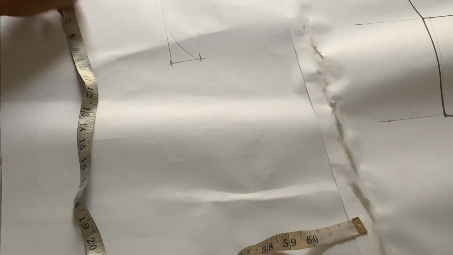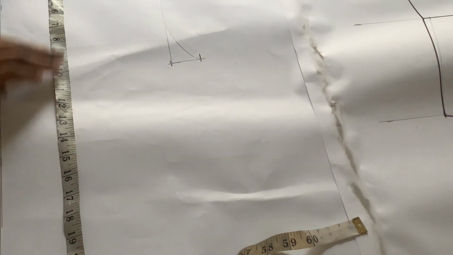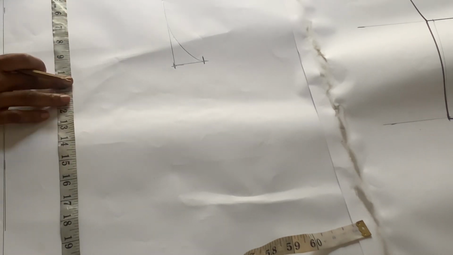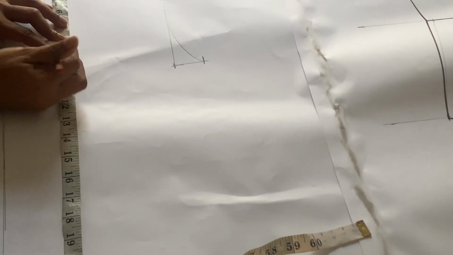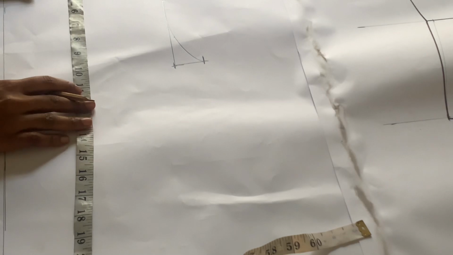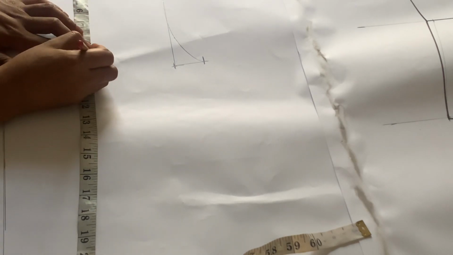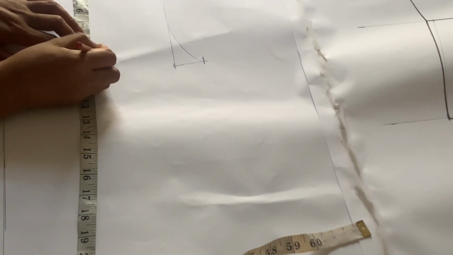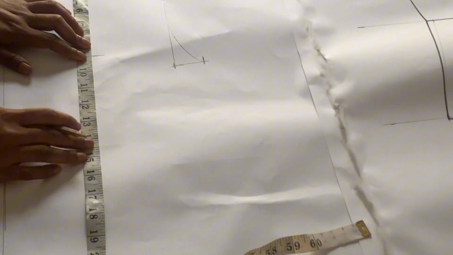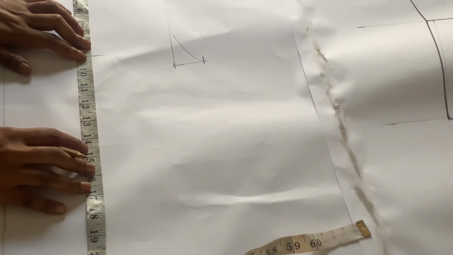So I'm going ahead to place my vertical measurement, and for the back, the apex of the dart is 9 inches. This is optional. You can use your discretion. You can go higher or you can go lesser, but I prefer 9 inches.